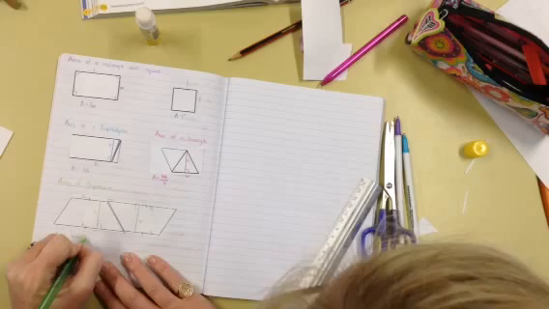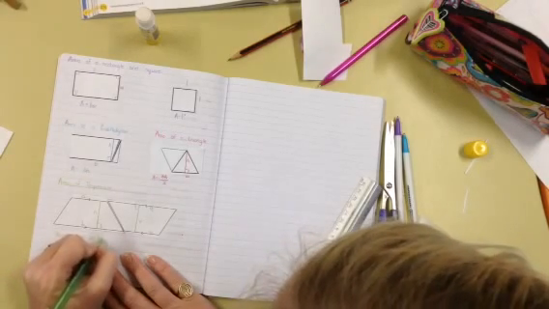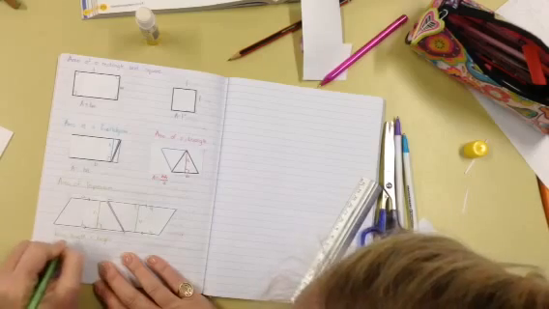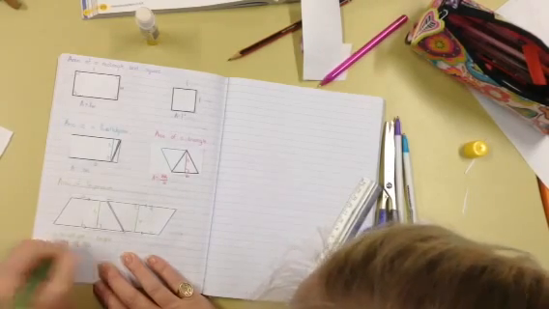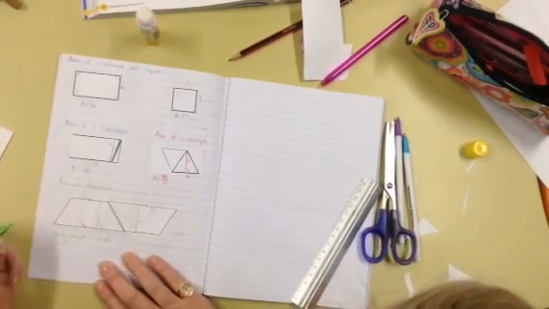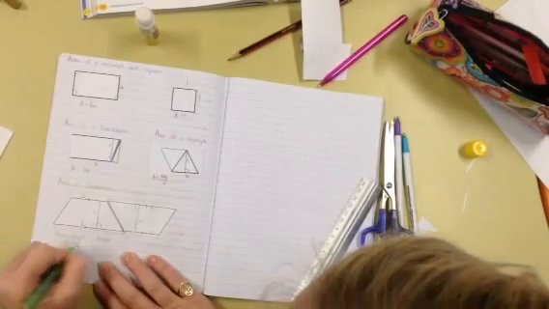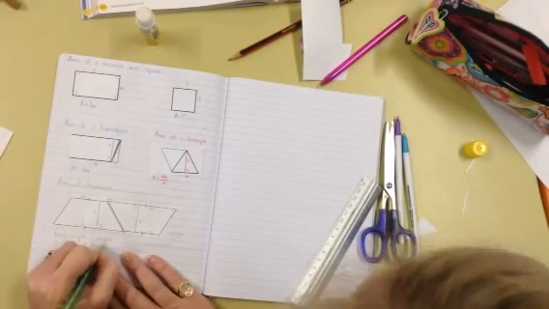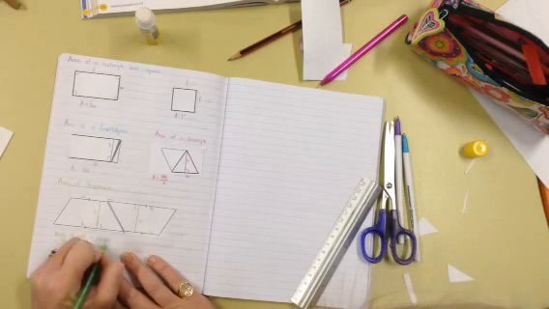So write this down: base length times height. So if that is equal to B plus A, I take my B and my A, I measure them, okay? And I times it by my height. Okay? And that will give you the area of the parallelogram.